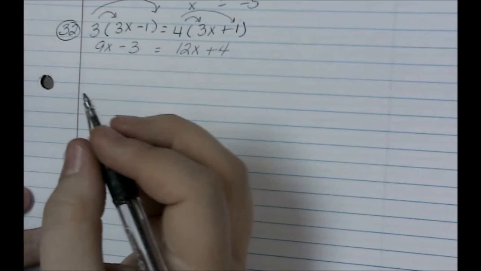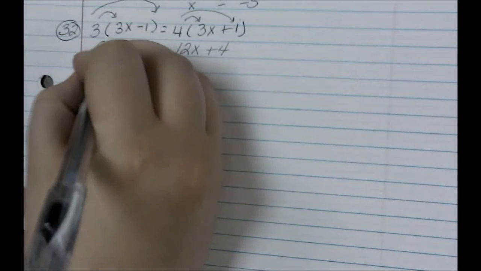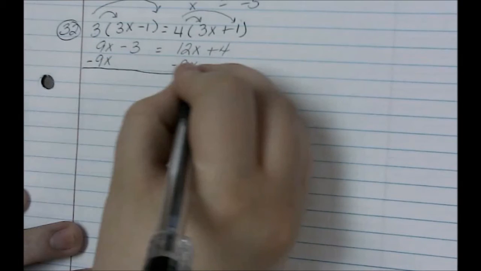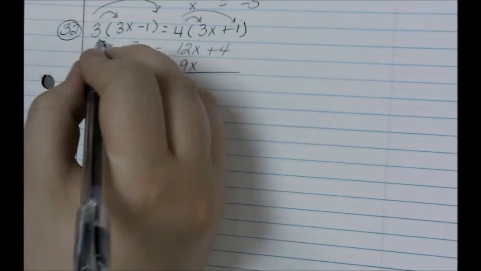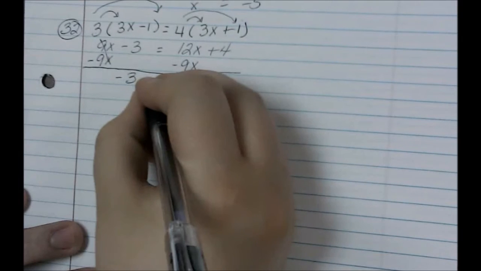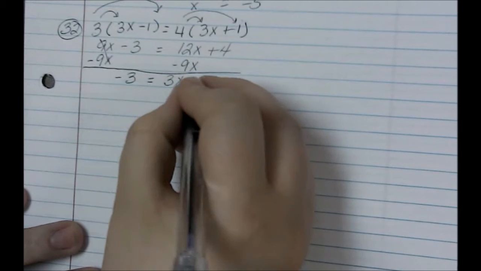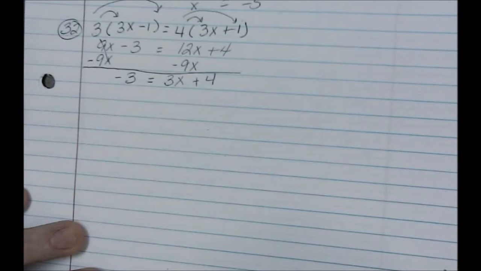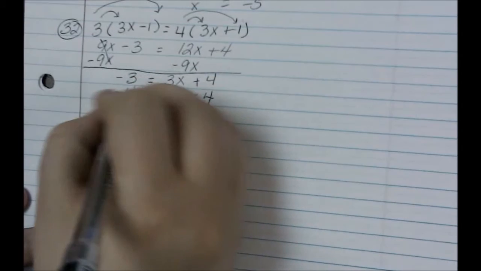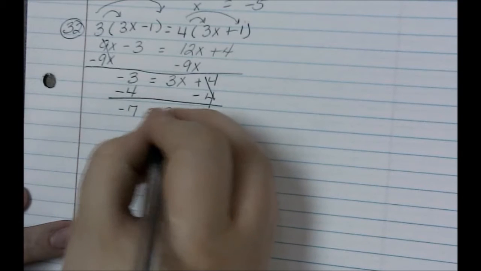Then I'm going to move all my x's on one side, so I do that by moving the smaller x. So my 9x's cancel. So I have negative 3 equals 12x minus 9x is 3x, and bring down your 4. Now I subtract 4 from both sides to get negative 7 equals 3x.